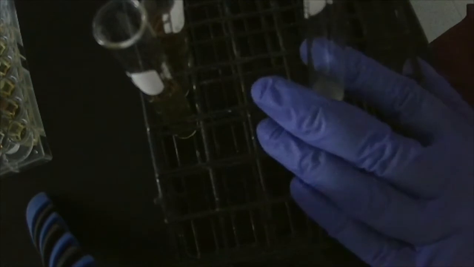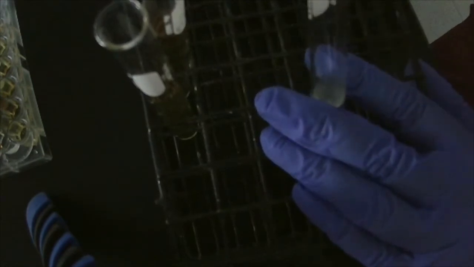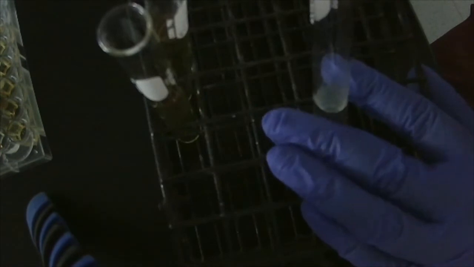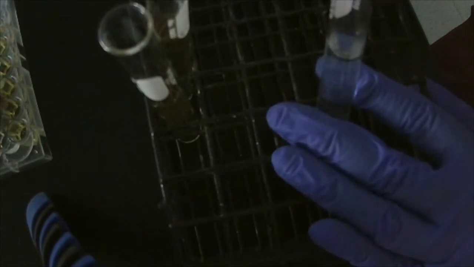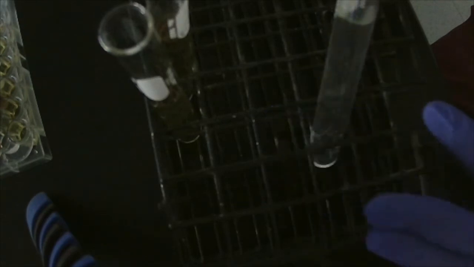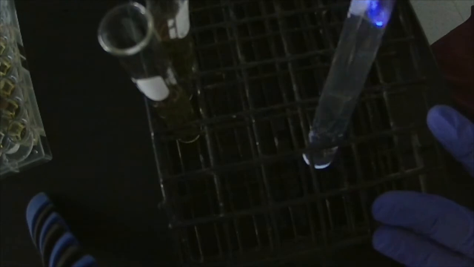One thing you can't tell over Zoom is when I added the bleach to the DMSO, it is hot. The whole thing, the test tube is just heating up. Here's the luminol. Oops. That was not very much. Not very much blue.